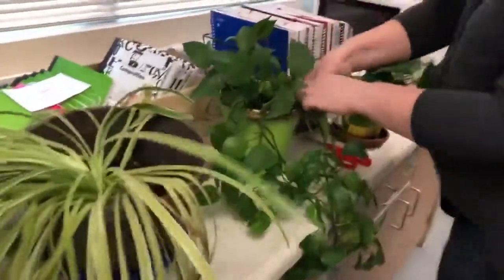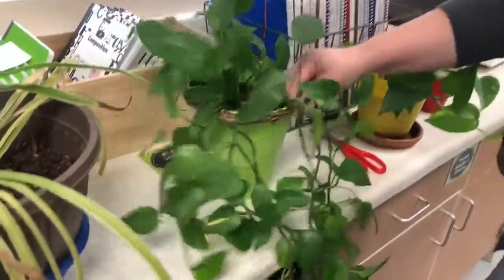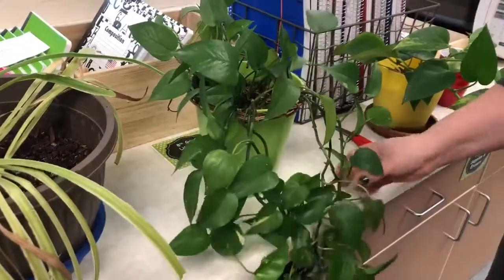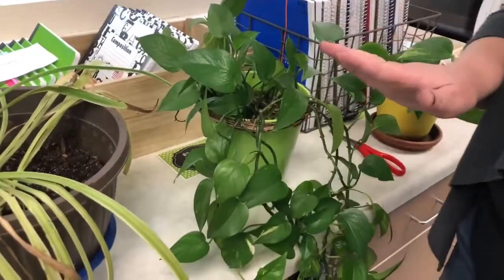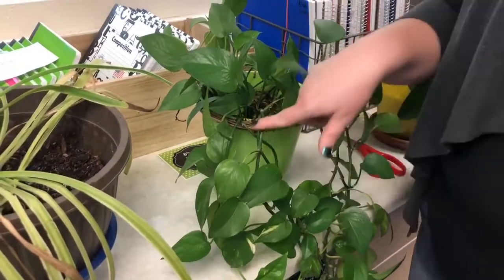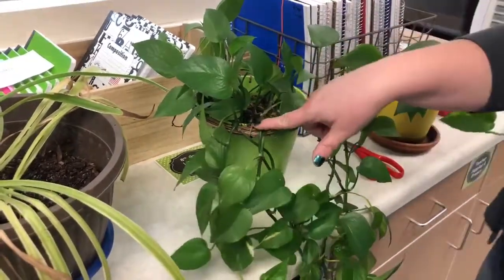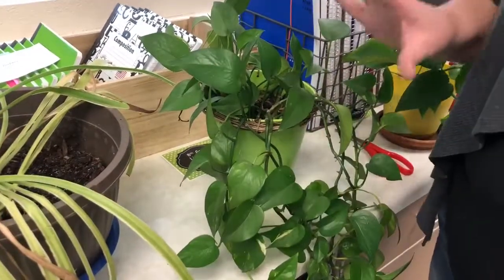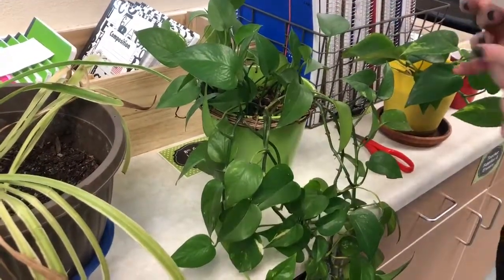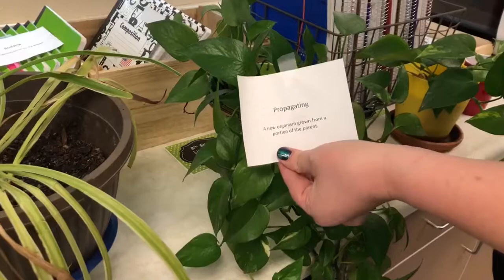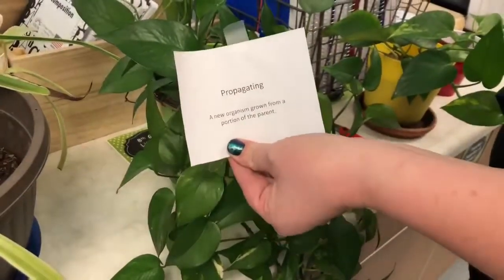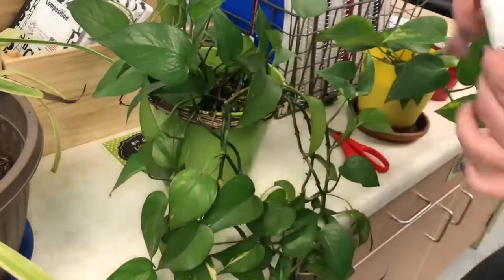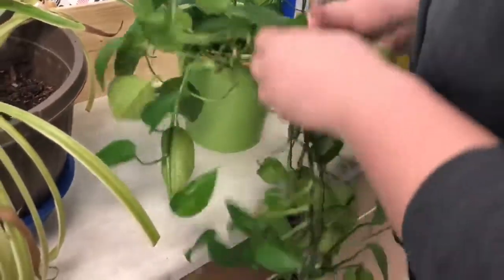Here is another type of plant. This guy right here is called a pothos. You might notice I have them all over the classroom, and there's a reason why. That's because this plant can also reproduce asexually, which means it can make a copy of itself in order to have offspring. So when a plant propagates, it's when a new organism is grown from a portion of the parent. I want to show you one of these leaves here.